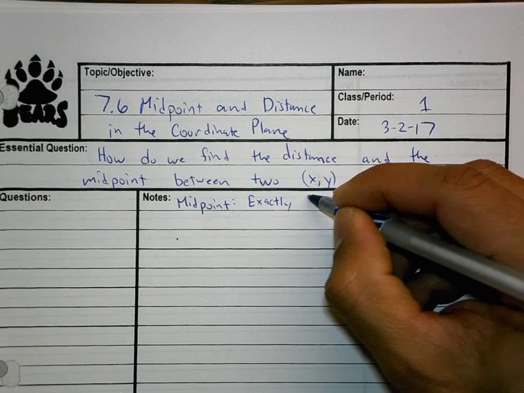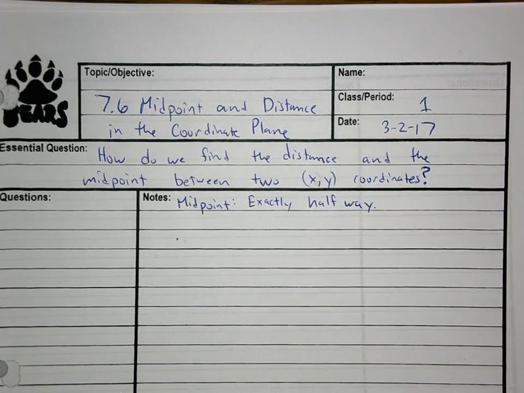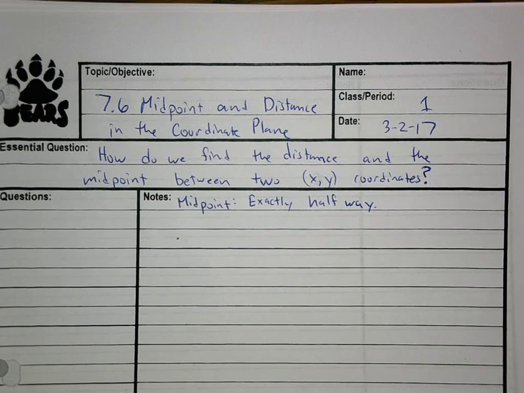Exactly halfway. That's the easiest way I can abbreviate it for you. If I think about when I have asked you a couple questions so far, find the midpoint, I'm asking you to find the halfway point. And I love finding it on a piece of paper.